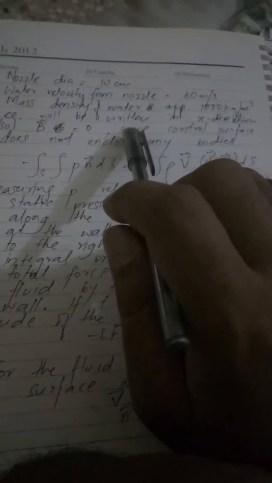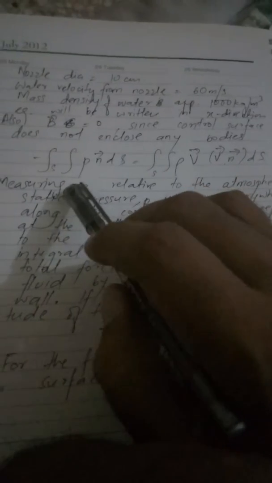There you know that the nozzle diameter is 10 centimeter. Water velocity from the nozzle is 60 meter per second. Mass density of water is approximately 1000 kilogram per cubic meter. And the equation will be written in x direction. Also B, which is the sum of all the forces, is equal to 0, since the control surface does not enclose any bodies. So that is how B would be 0. This negative expression would be equal to this.